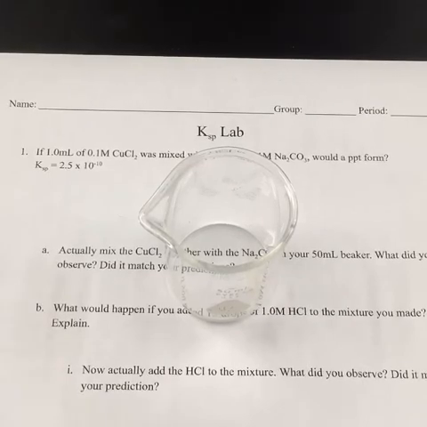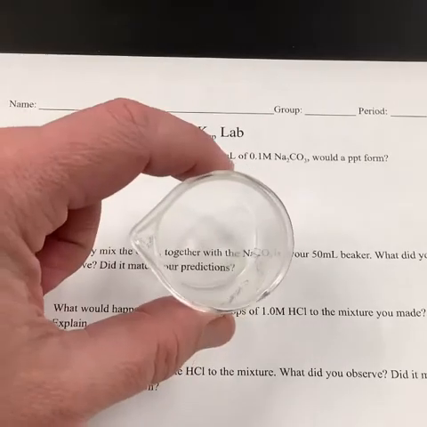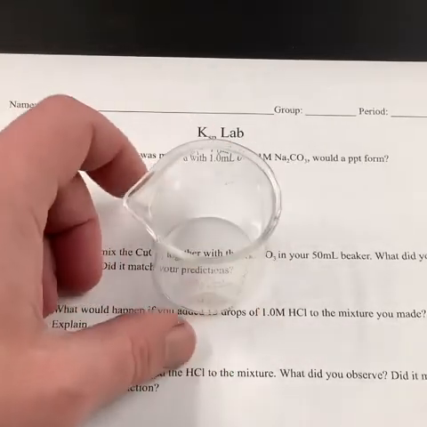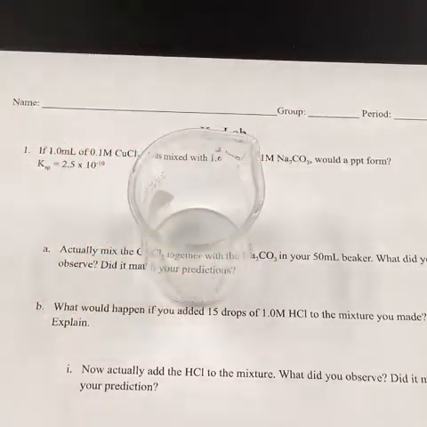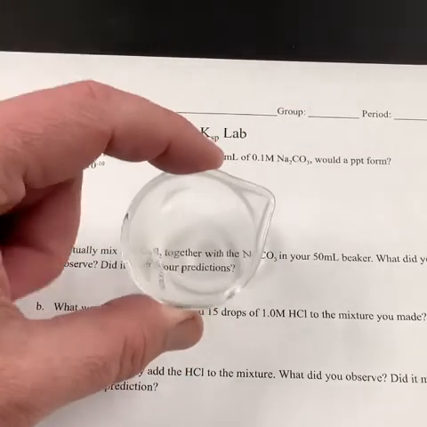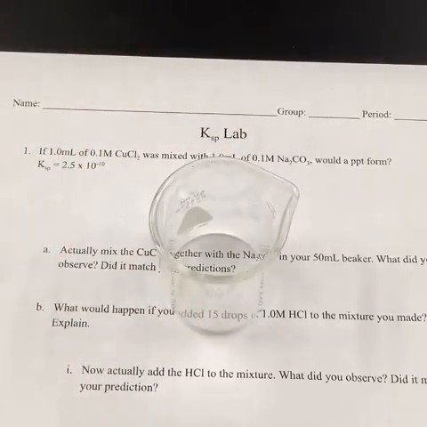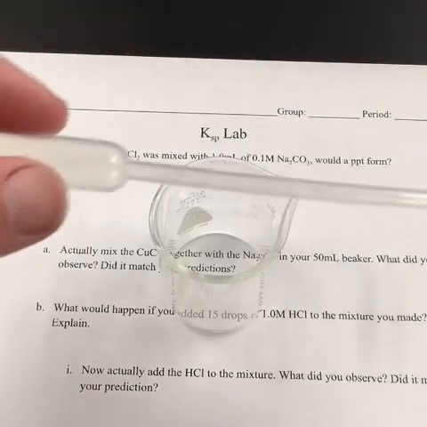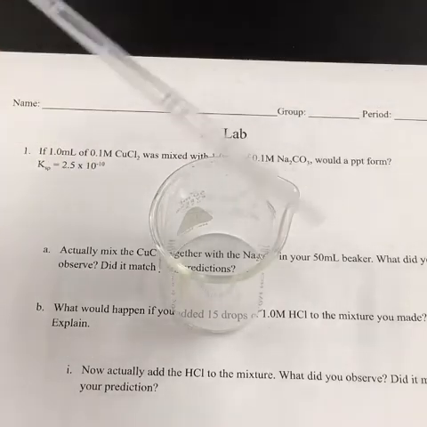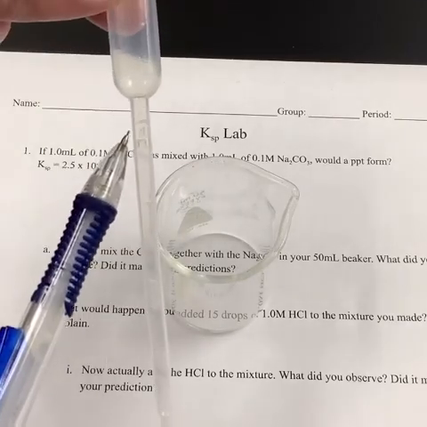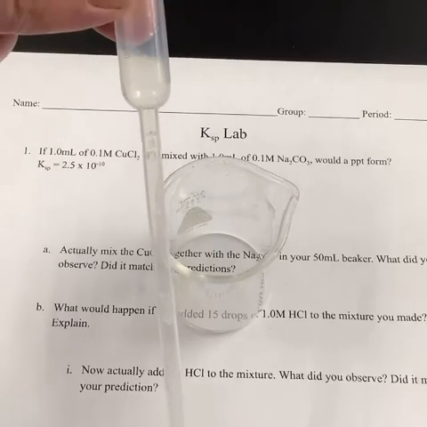All right, we're back. Hopefully you guys were able to do some math. Hopefully you were able to compare your Q value to your Ksp and decide if a precipitate was going to form or not. So now we're going to actually mix these things together. So we have our beaker. You'll notice that we can see the print through the beaker quite easily, and this is a really good way to check for precipitates. If the print becomes very hard to see when we mix the two chemicals, we know that a solid has formed. As far as our measurements, we don't need to be 100% accurate here. We basically just need to get 1 milliliter, and when we use these pipettes, there's actually a line right here for 1 milliliter.